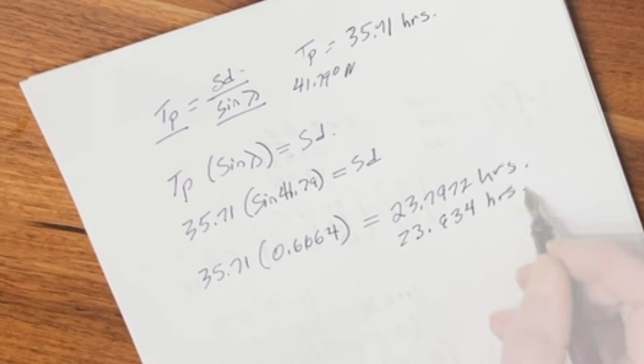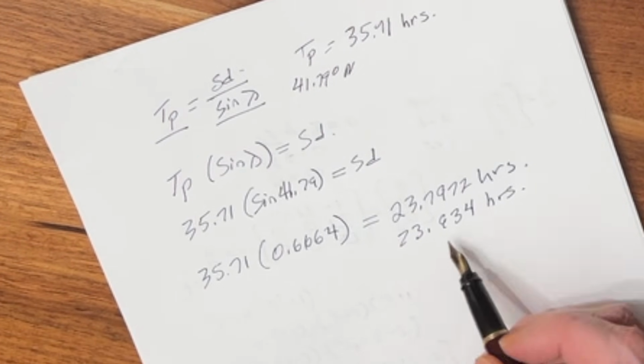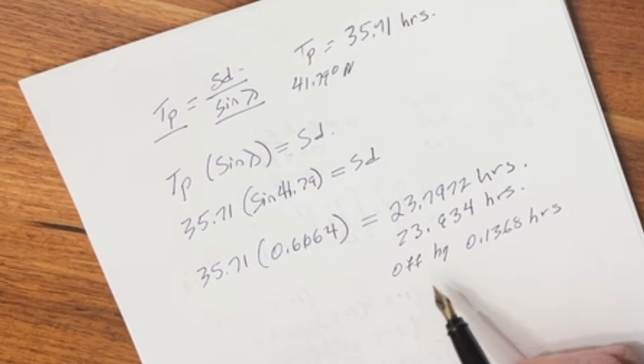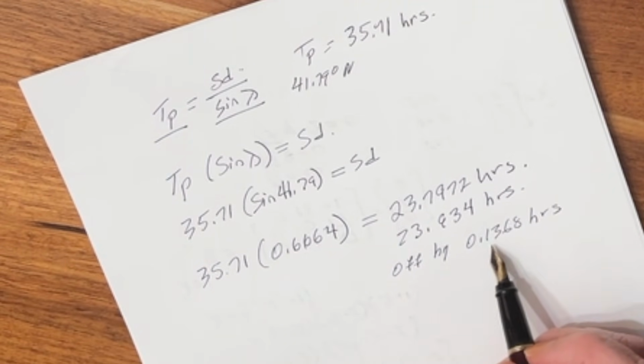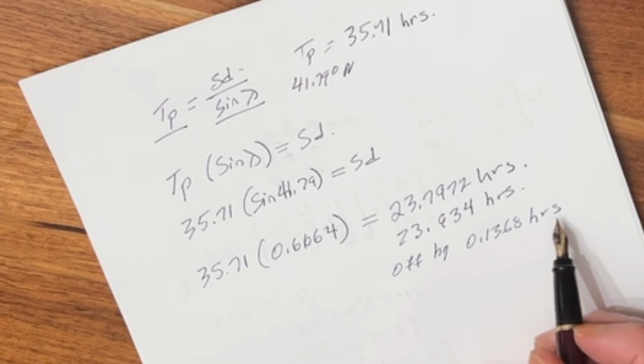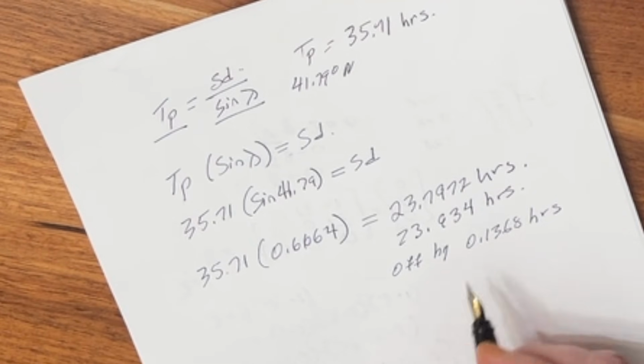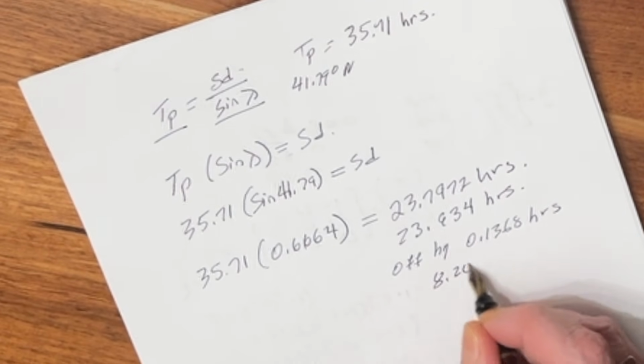23.934 hours. And that's the famous 23 hours, 56 minutes, and 4 seconds that everybody talks about. So you see we're a little bit off right here. Now that value is off by about 0.1368 hours. And what does that equal in real time? That's about 8.2 minutes.